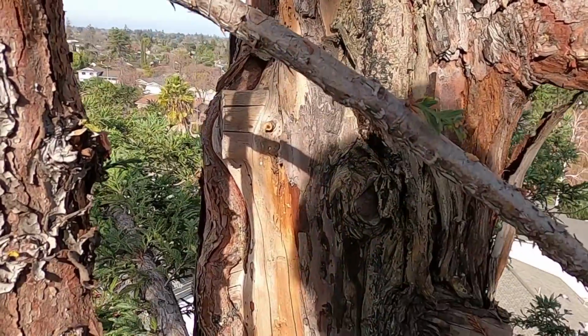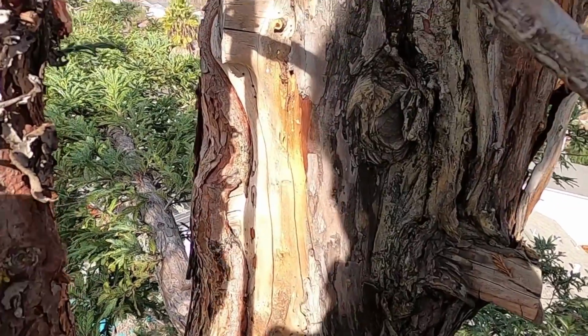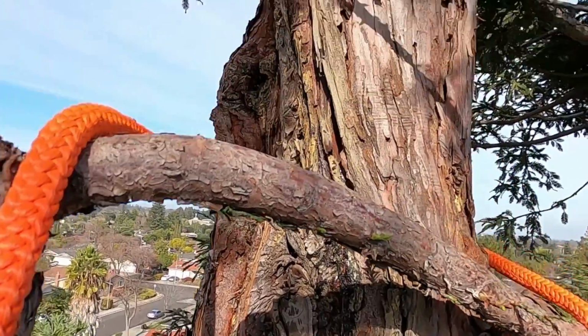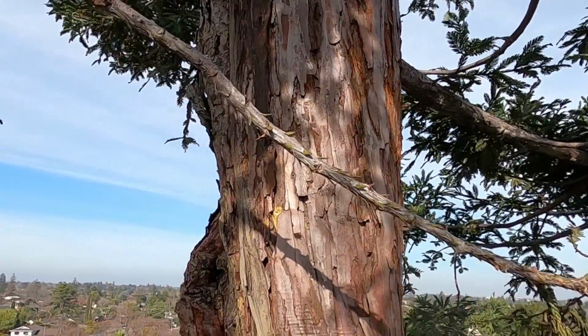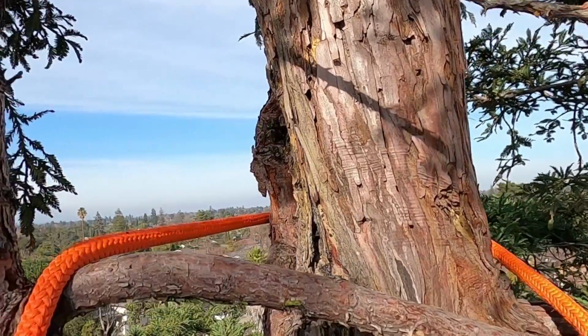If this was on the ground, I would say don't worry about it at all. You know, from this point up, I'd say it's not good, but the tree's probably not going to fall down as a result of this. But way up high, if you get a real crazy windstorm, this could be a weakness right here. So what should you do?